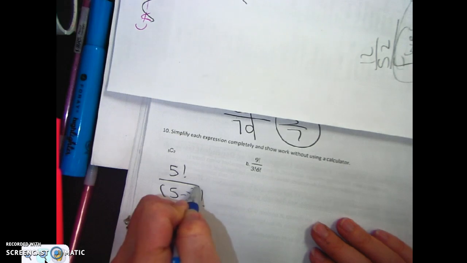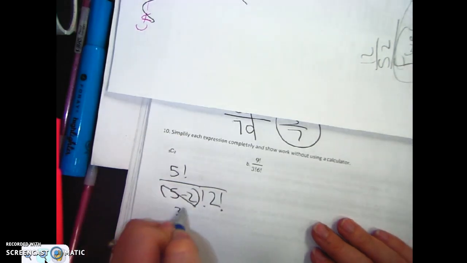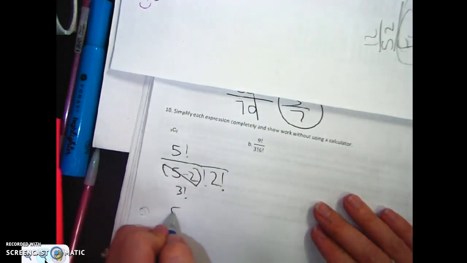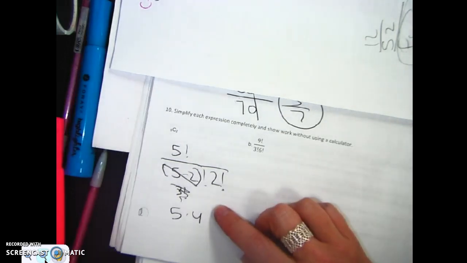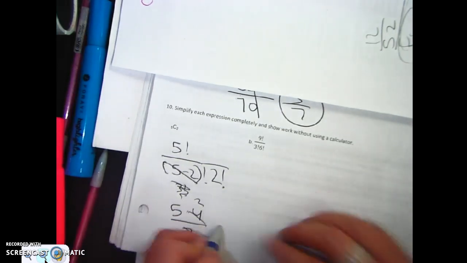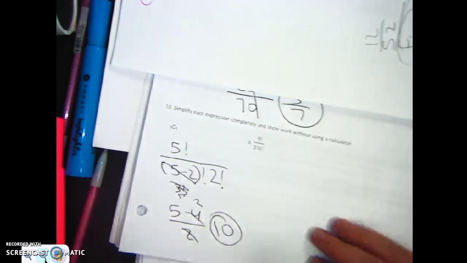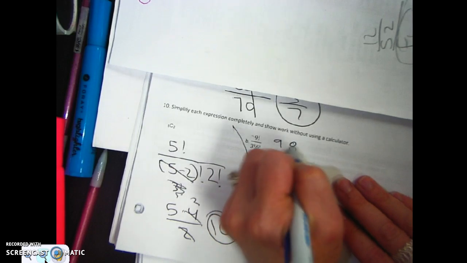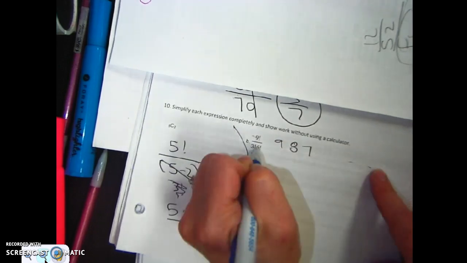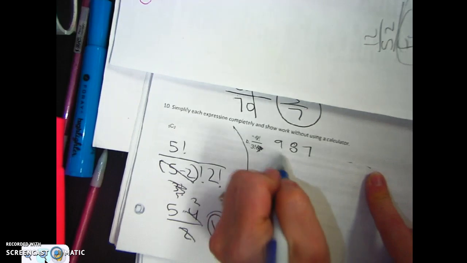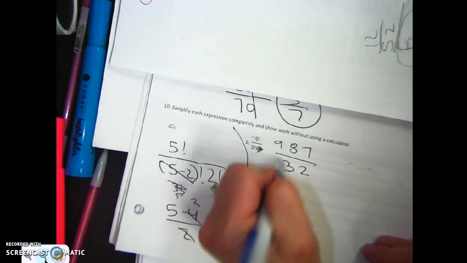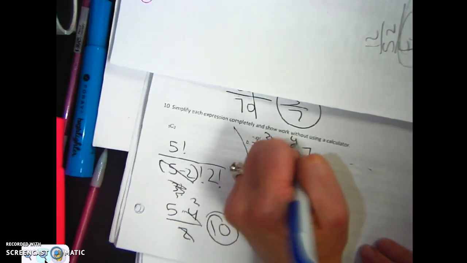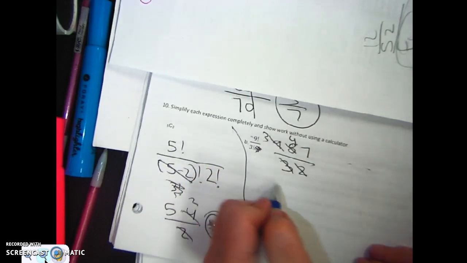So 5 factorial over (5 minus 2) factorial, 2 factorial. This means 3 factorial, which is 5 times 4, 3, 2, 1, over 2, 10. Now this one, you can cross out, so this is 9, 8, 7, 6, 5, 4, 3, 2, 1. That one's out. And then that's 3 times 2. And now 3 times 4 is 12, times 7 is 84.